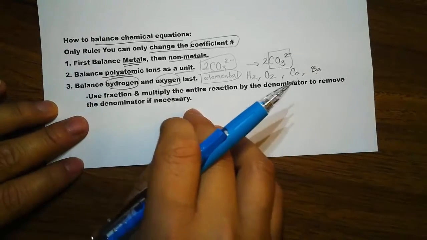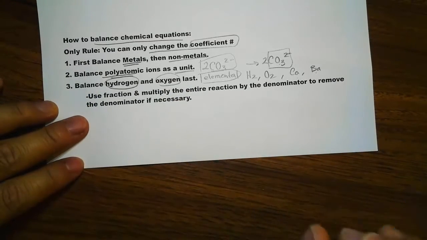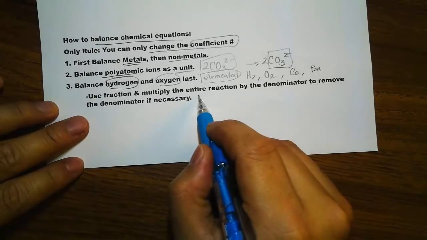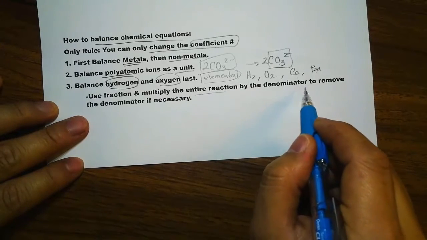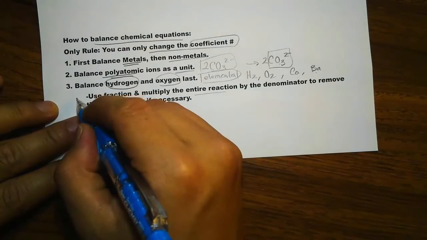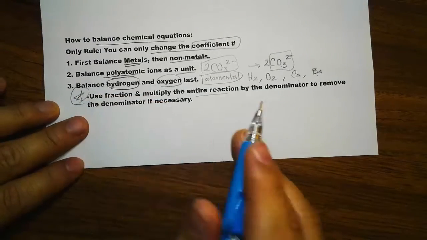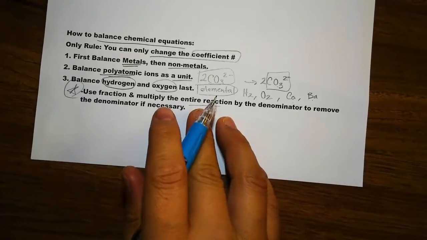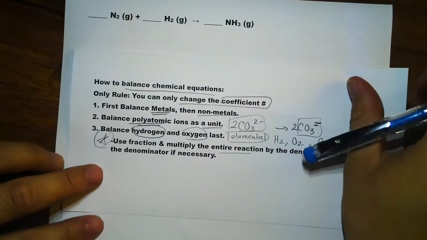Here's the most advanced part of all: sometimes we can use a fraction and we can multiply the entire equation by the denominator to remove that denominator if necessary. So we will save this for later, okay? This is a more advanced step. So let's see how easy it is to balance a chemical equation. Let's look at this one.